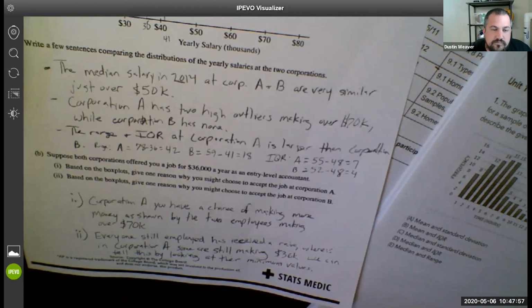Two large corporations, A and B, hire many new college graduates as accountants at entry-level positions. In 2009, the starting salary for an entry-level accountant position was $36,000 a year at both corporations. At each corporation, data were collected from 30 employees who were hired in 2009 as entry-level accountants and were still employed at the corporation 5 years later. The yearly salaries of the 60 employees in 2014 are summarized in the box plots below.